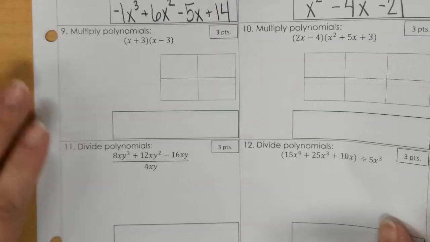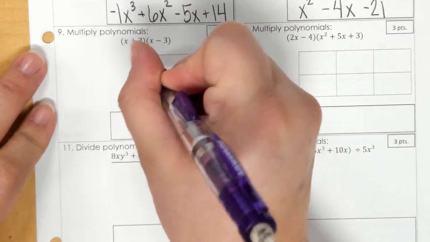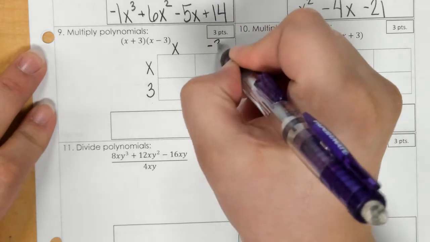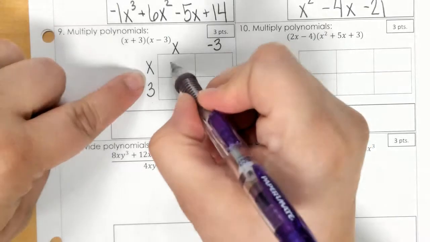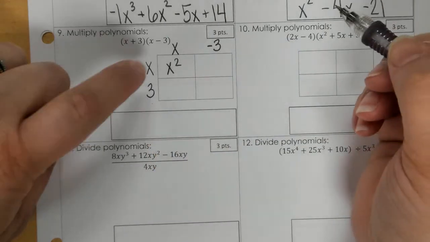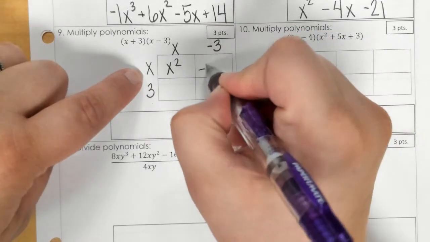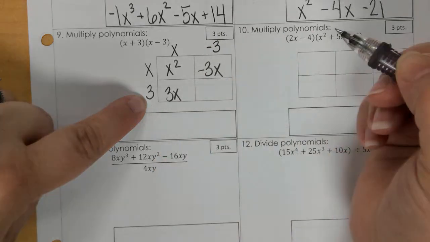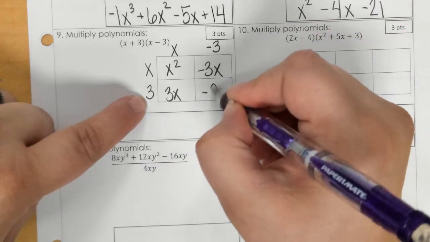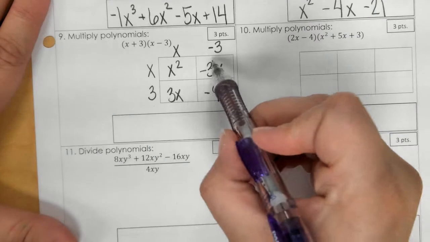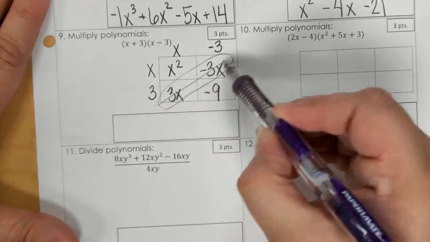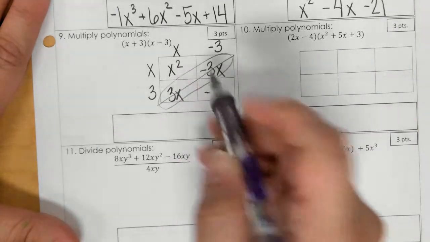In number 9, again, I'm going to label the side here x and 3. And on the top, I'm going to do x and negative 3. So x times x, x squared. Negative 3 times x is negative 3x. 3 times x is 3x. 3 times negative 3 is negative 9. These here are on the diagonal. And 3 minus 3 is 0. So they actually cancel out. So we just have x squared minus 9.